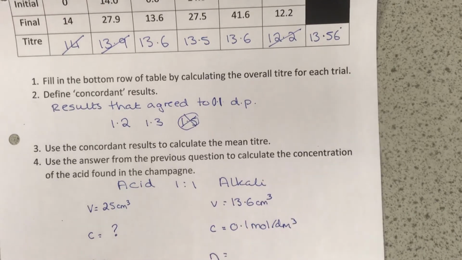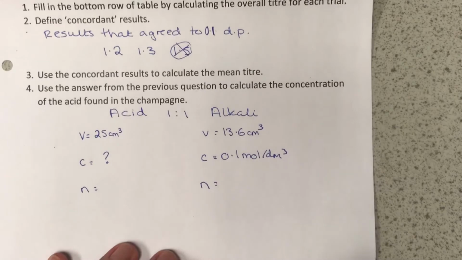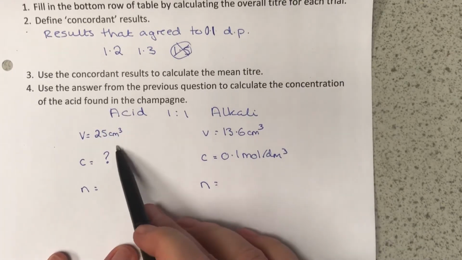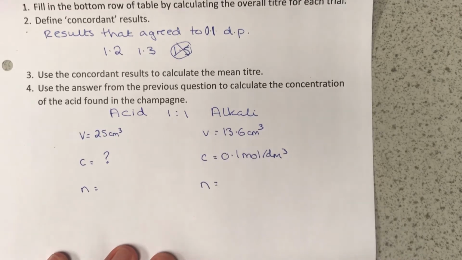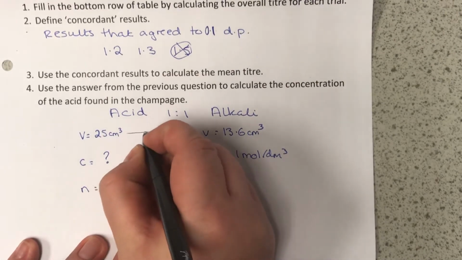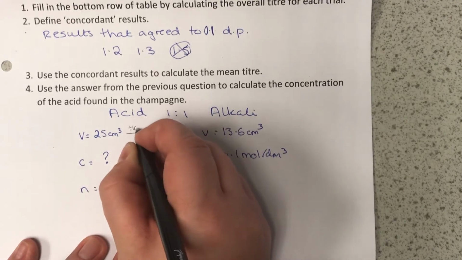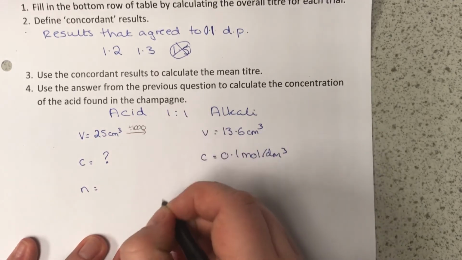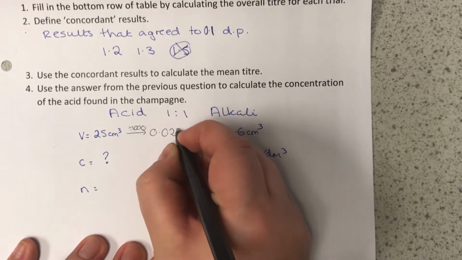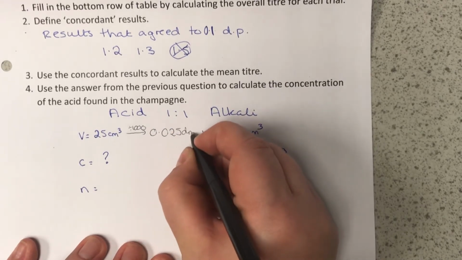Now, because your units for concentration are in decimeter cubed, we also have to convert these to decimeter cubed, and we do that by dividing by 1,000. So 0.025, and that's decimeter cubed.